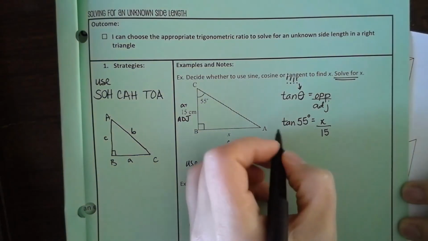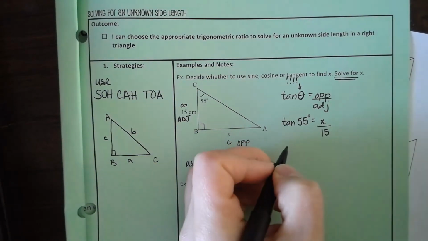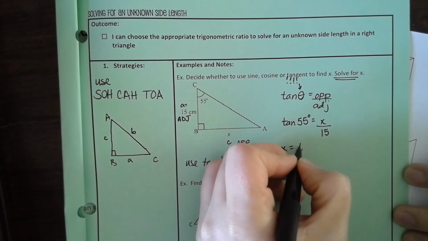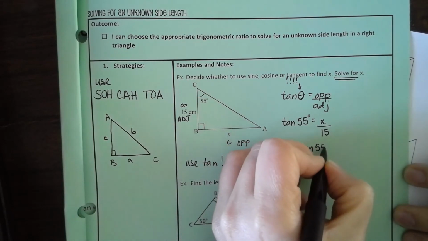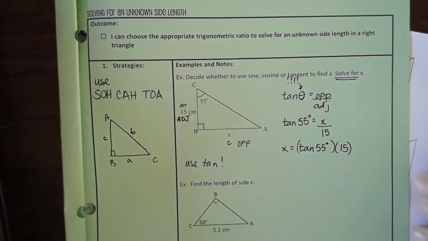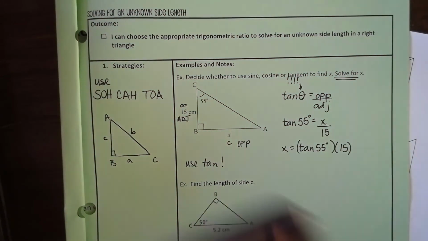If you can go straight to the answer, you can, but I encourage you to show this next step also. x equals tan 55 times 15. And that'll help you see what you have to put in your calculator also.